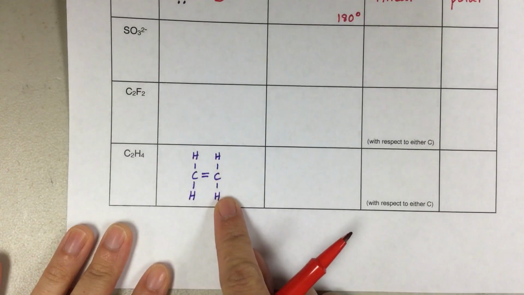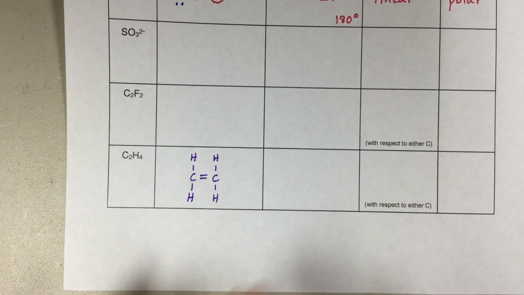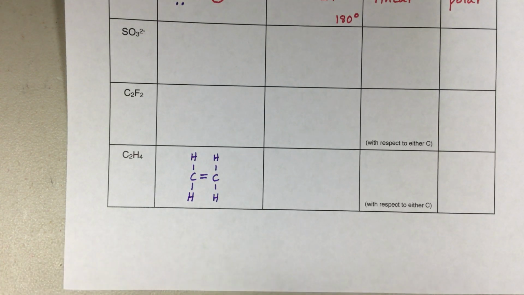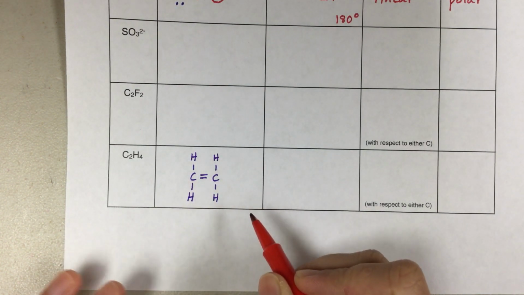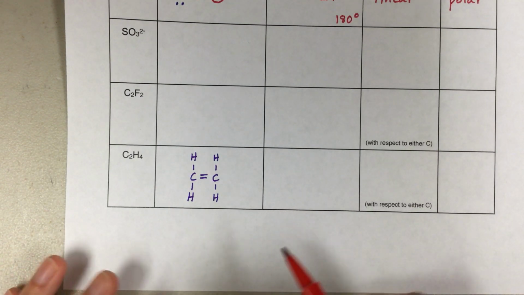So we're going to start out with this example here, C2H4, and I guess this one could be a little bit tricky because we have more than one central atom, even though they're the same. So when we look at this one, when we're determining the shape, there are kind of 2 central atoms, so we really have to look at both of them, but they end up being the same.